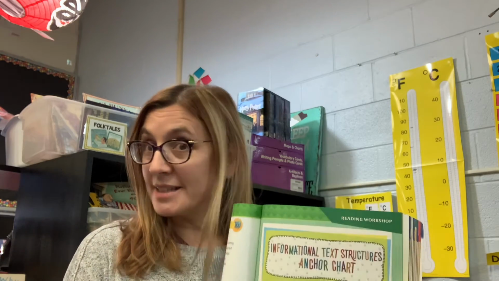So one of the things that we're going to talk about this morning is our story of the week, Weird Friends, right? And if you read the story already, and you guys are very smart, I'm pretty sure you figured out by now that this is an informational text, right? If you follow your teacher's instructions, you probably already looked at the informational text structures anchor chart.